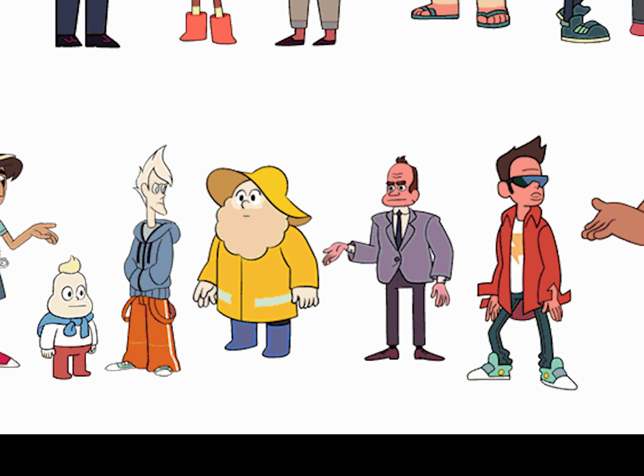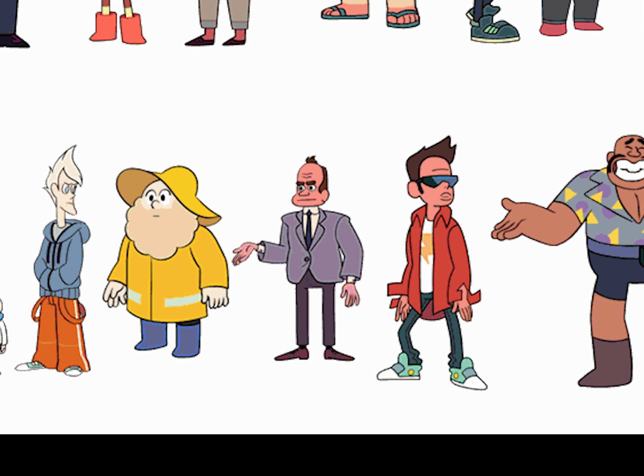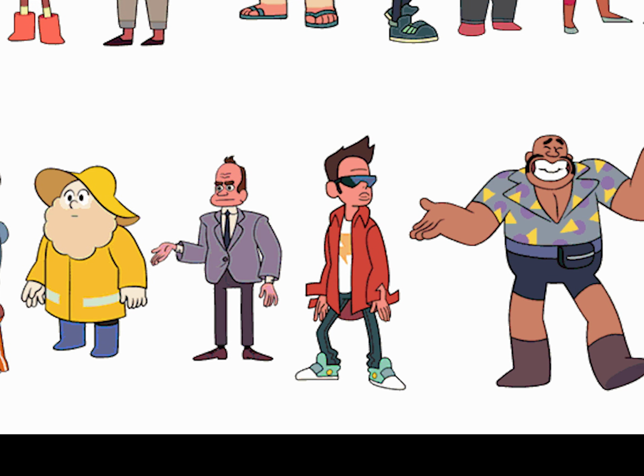And this goes beyond body shape, this is also a huge thing with racial representation, for example, or depicting people of different religious beliefs and stuff like that. But that's a whole other topic.